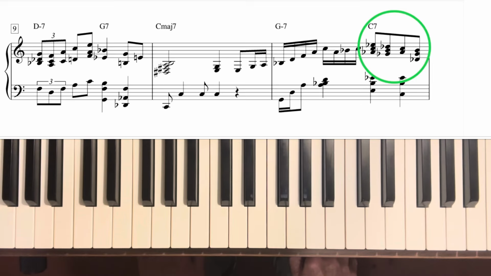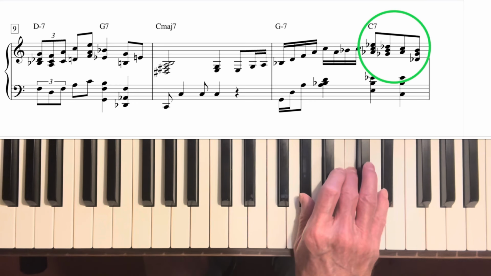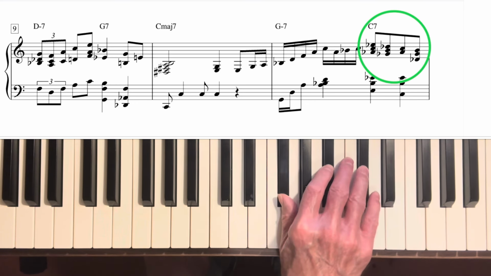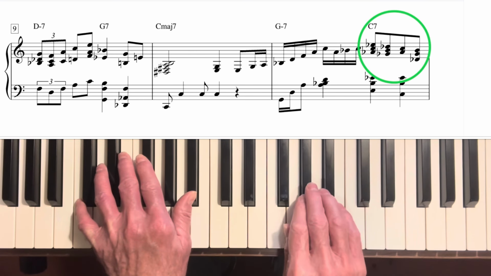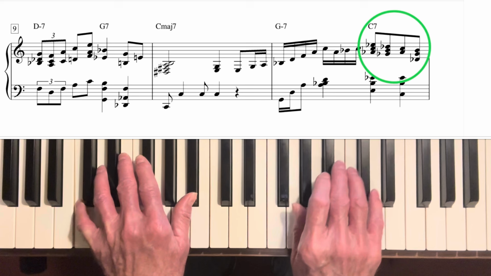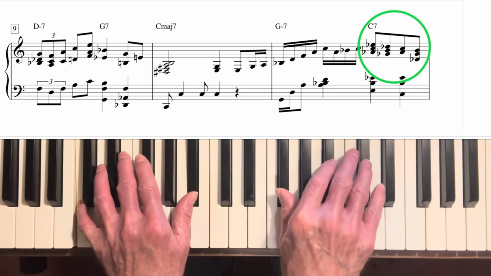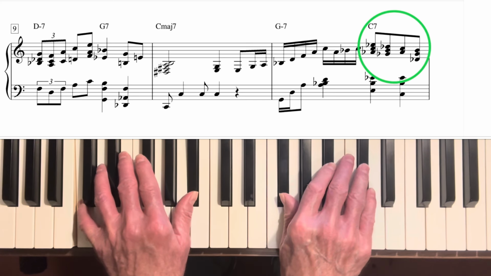In bar 11 of the upper advanced level arrangement, there's a classic use of a pair of upper structure triads on a dominant 7th chord. So we're looking at the C7 chord, and the two upper structure triads are A flat major and G flat major. So that's a major triad on the flattened 13th of C7, A flat, and the flattened 5th, G flat.